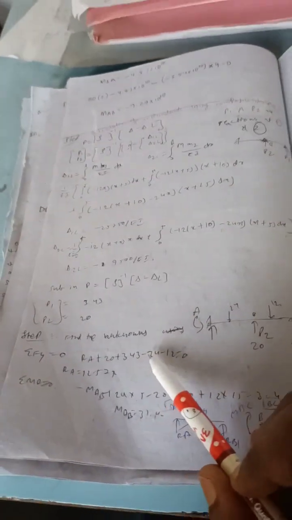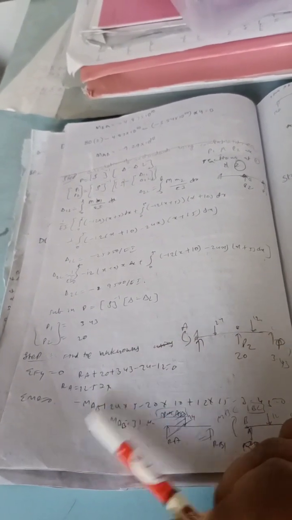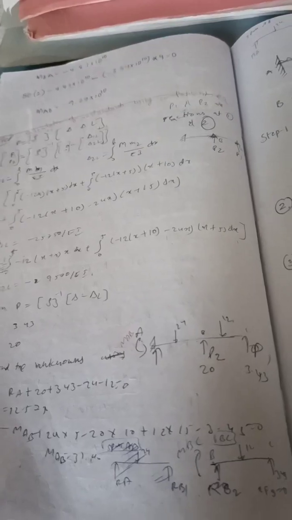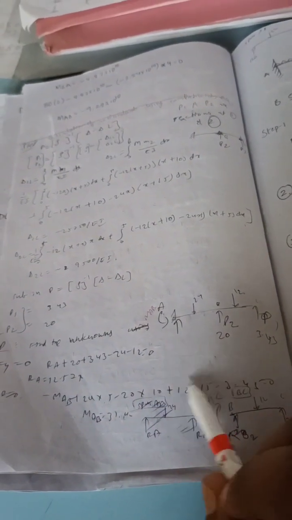Now let us find for the overall beam. First let us apply sigma Fy equal to 0 for overall. If we apply, we'll get Ra equal to 12.5. Then for the overall beam, apply sigma moment about A equal to 0. This is MAB. So minus MAB plus, if we apply this, we will get MAB equal to 31.4.